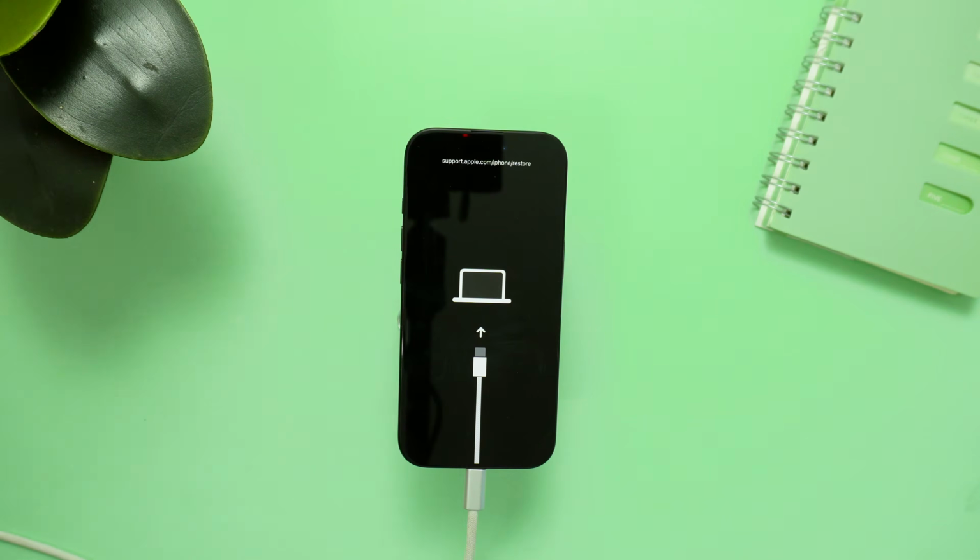So this is how you can actually get rid of the annoying green screen that keeps on creating a lot of trouble on your iPhone device.